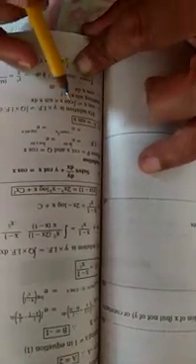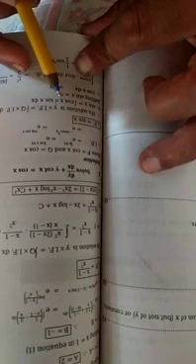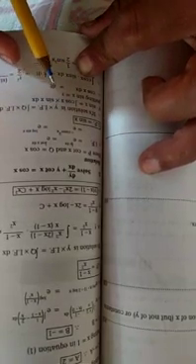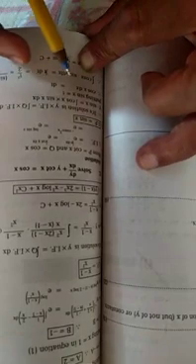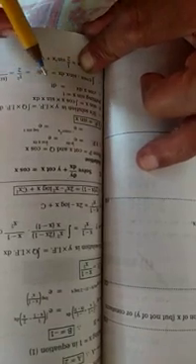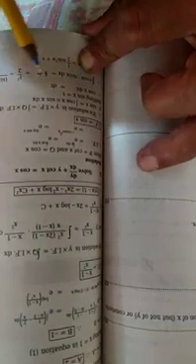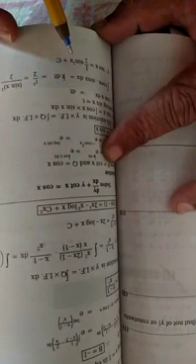This integration you can solve either by sin x cos x is equal to sin 2x by 2, or by substitution: put sin x is equal to t, so that cos x dx is dt, and so on. And finally you obtain the solution as y into sin x is equal to half sin square x plus c.